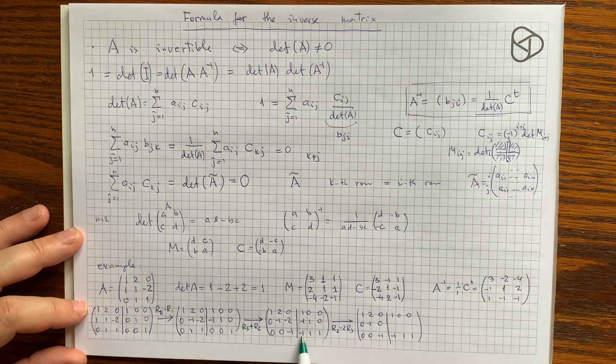And taking this twice and subtracting, we'll have -1 plus 2, we'll have 1 minus 2, we'll have 0 minus 2.